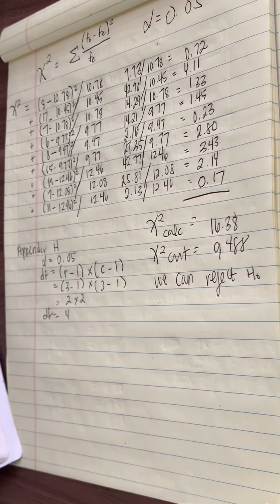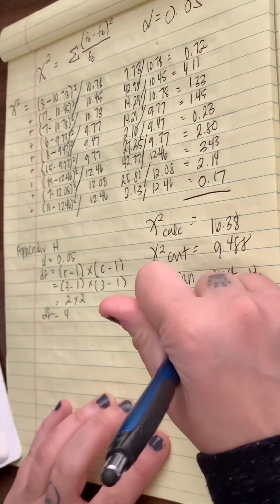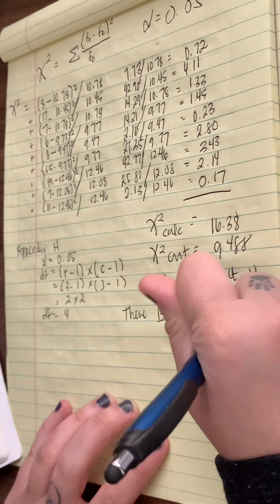So what are we basically saying? We're saying that there is a relationship between where people live, or type of community, and intention to vote. There is a relationship or an association.